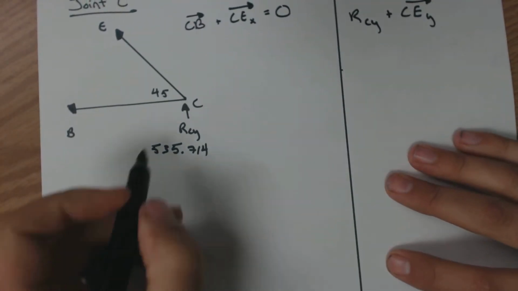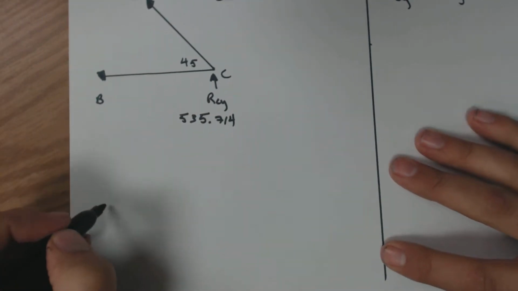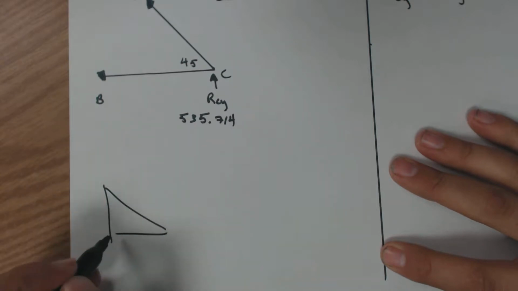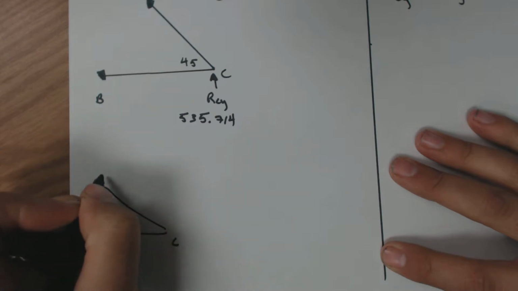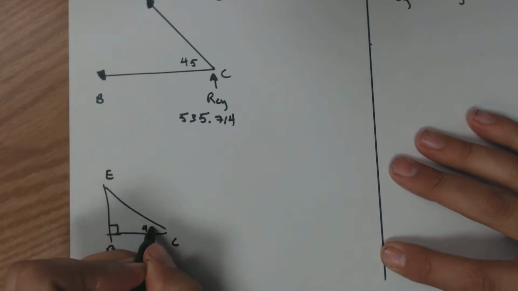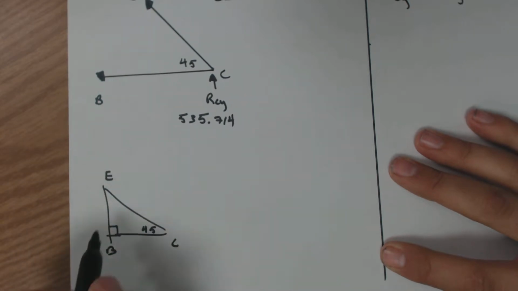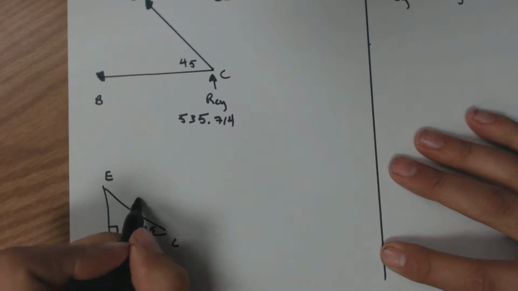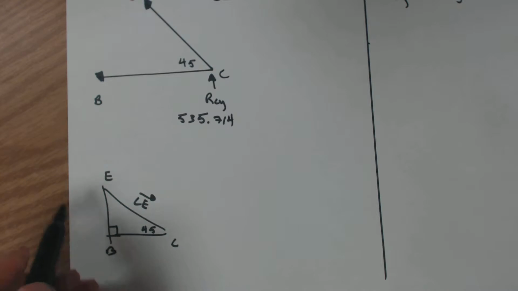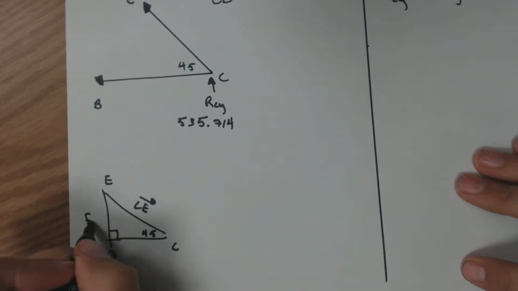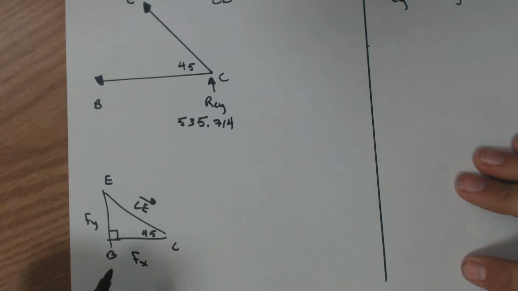Similar to last time, I'm just going to take this triangle, paste it down here for a second. Again, I'm not an artist. Here's C, B, E, 45. Alright, here is the vector CE. Over here is going to be my force in my Y. And here's my force in my X.